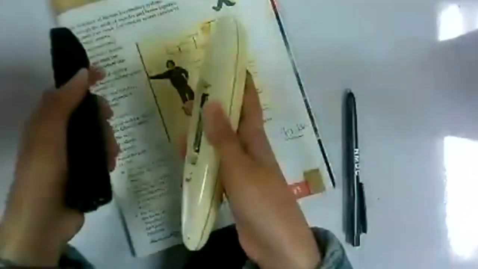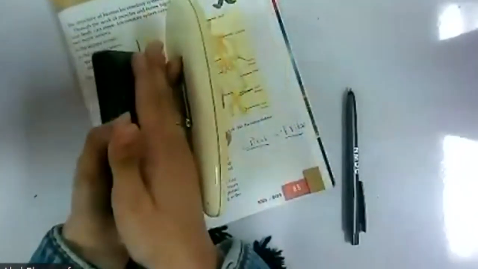If there is a vertebra and this is a vertebra, cartilage is here, like a sandwich, okay? Vertebra and vertebra, there is the cartilage. What is the function of cartilage? It prevents the friction between vertebra.